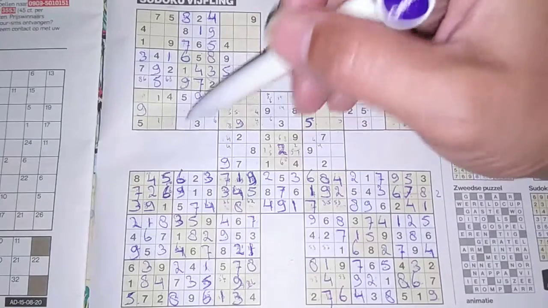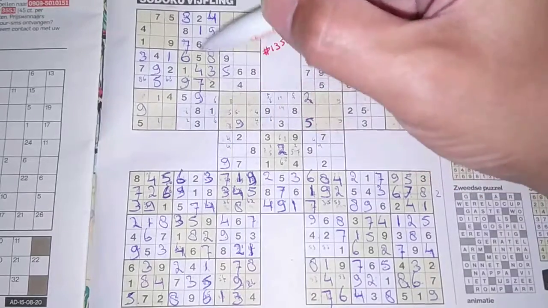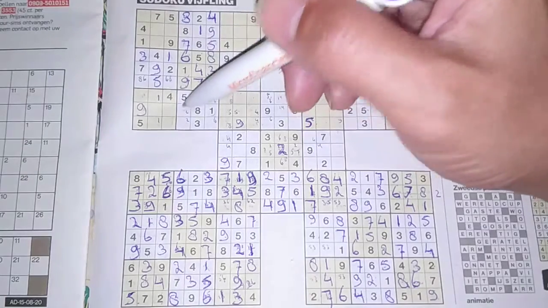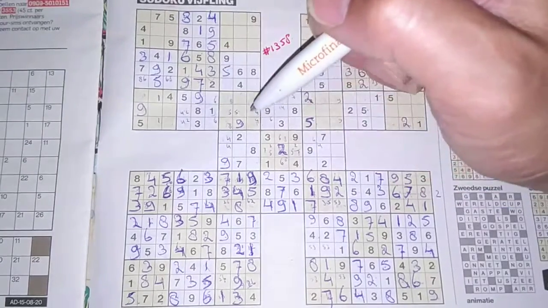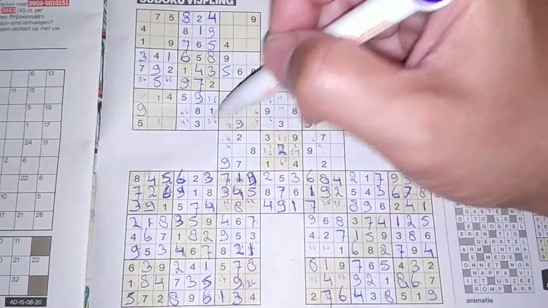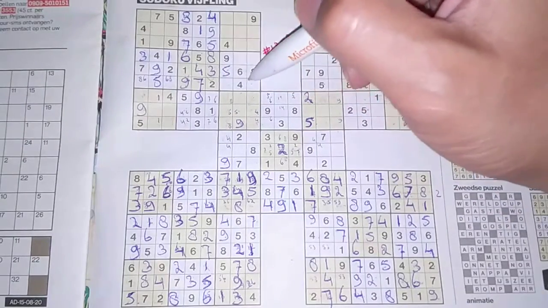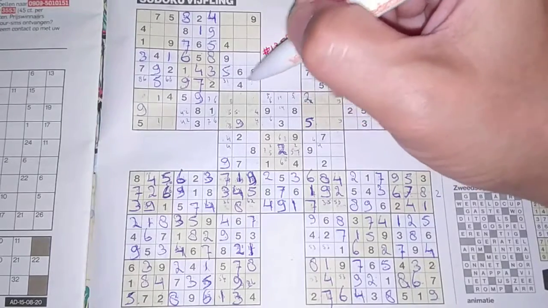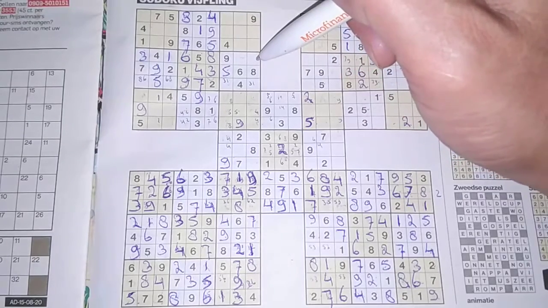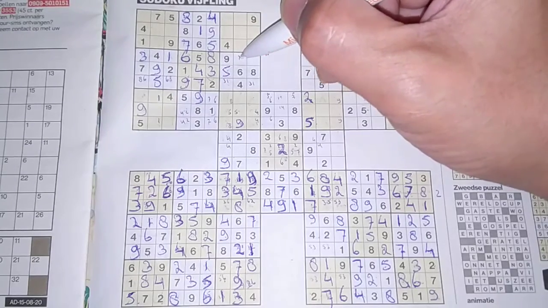2 numbers left in this column. 1, the 2 is missing. Let me mark them. And the 4 is missing. I marked them. The other 2 numbers should be the 6 and the 7. Let me mark them. These 2 numbers are missing in this row for the numbers 3 and 1. Those 2 numbers should be the 7 and the 2. 7 and the 2.